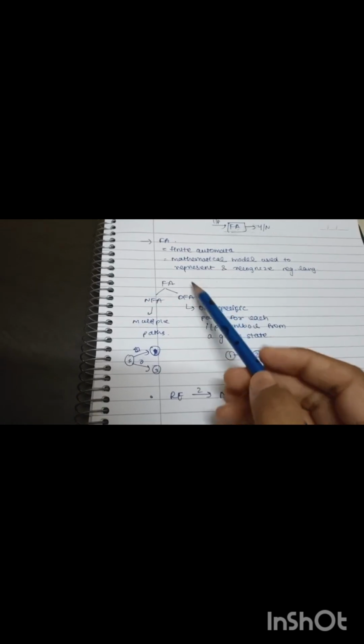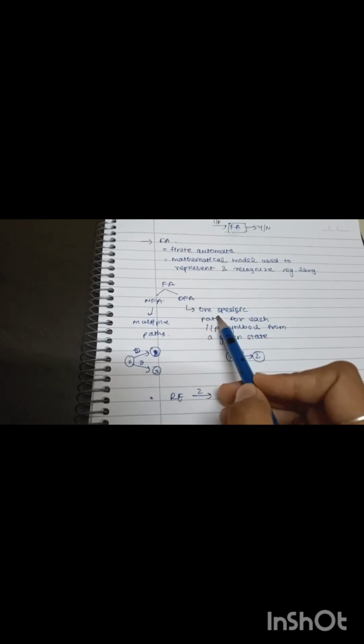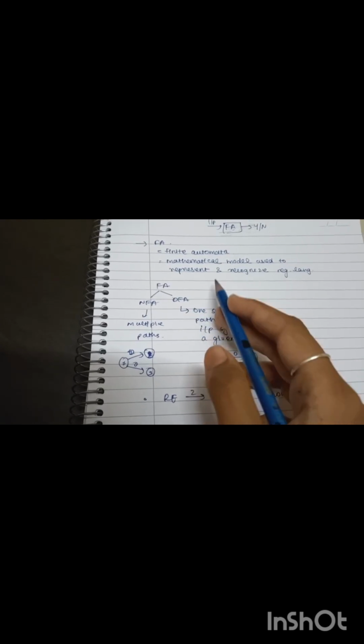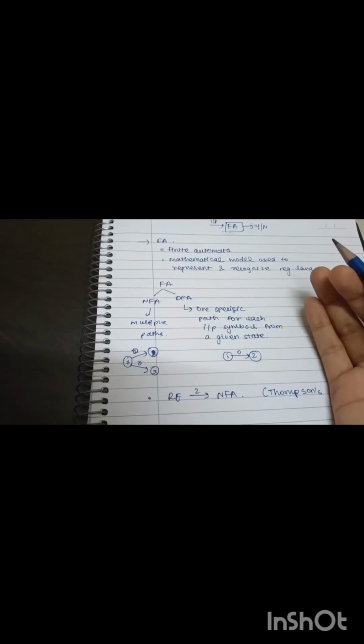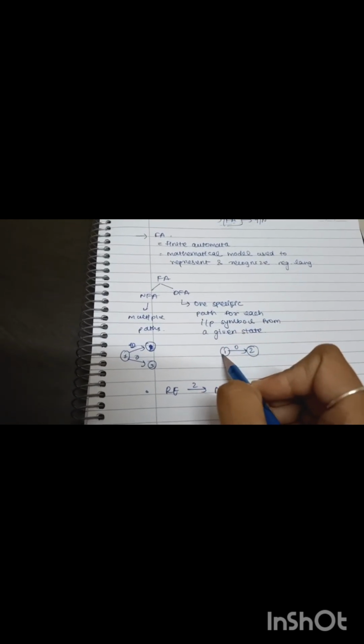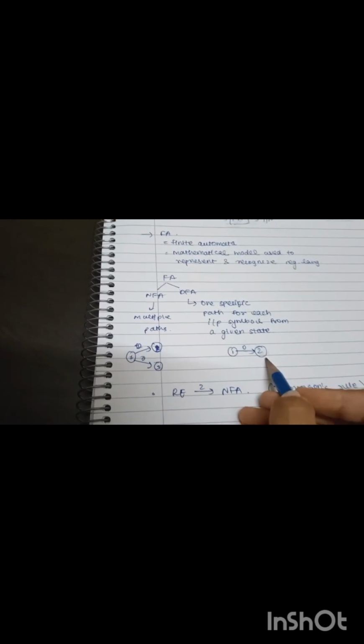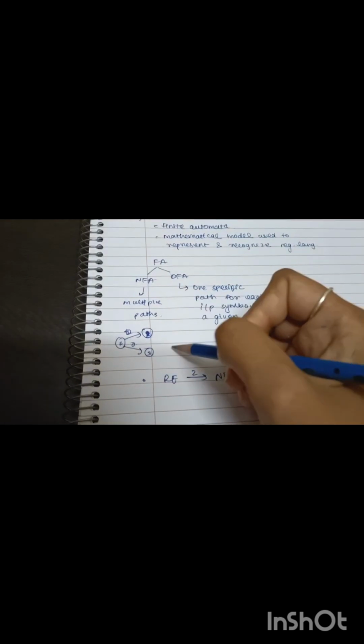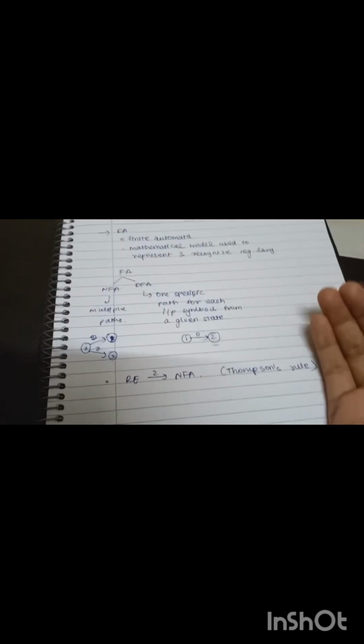There are two types of finite automata: non-deterministic finite automata and deterministic finite automata. Deterministic finite automata means the transition is determined, that is, only one specific path for each input symbol from a given state. So if I am at state 1 and I read 0 as an input, I can transit to only state 2, so I can determine my path to my destination state. But non-deterministic finite automata have multiple paths for a single input. So let's say on reading the symbol 0, it can transit to state 2 and state 3 both. So it is non-deterministic which path to choose. So that's it about finite automata.